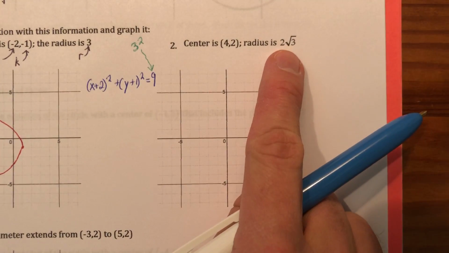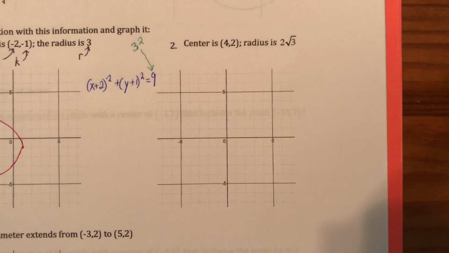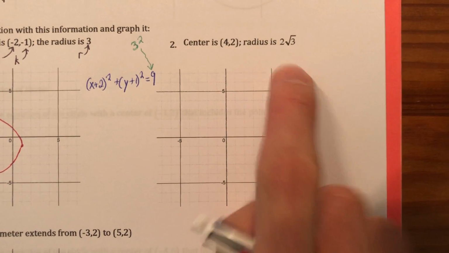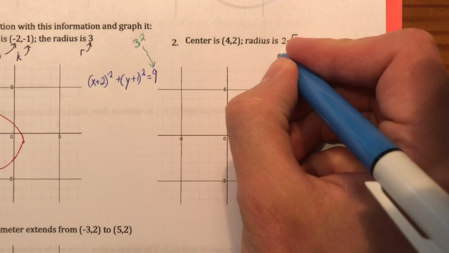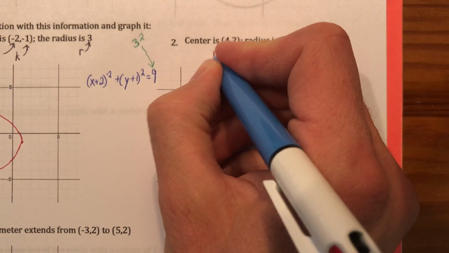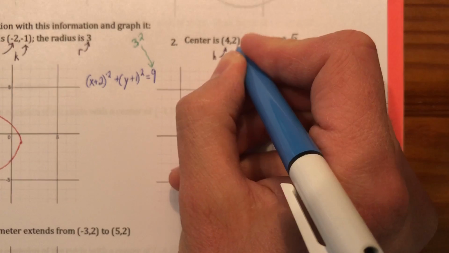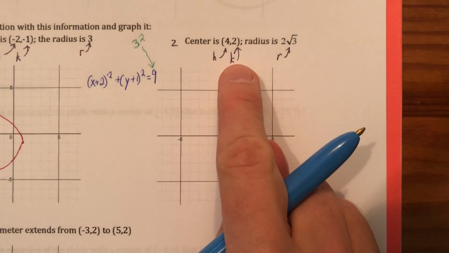Let's keep moving. The center is at 4, 2, and the radius is that. Okay, well, that is difficult to deal with. 2 times the square root of 3. We'll deal with it in a second, though. But let's just go ahead and call it what it is. That's R. This is H. That's obviously K.